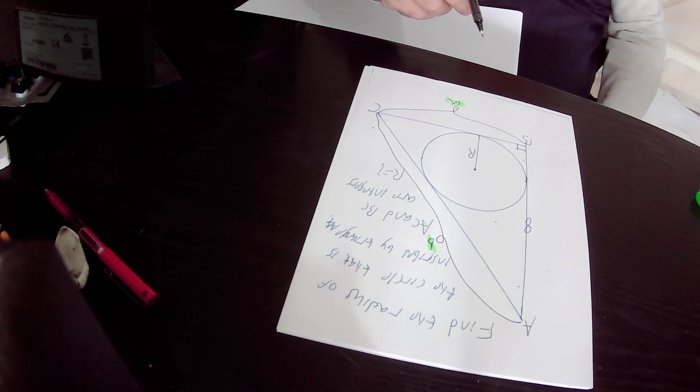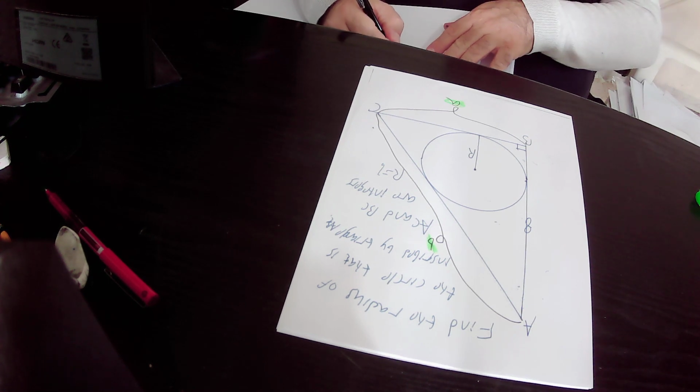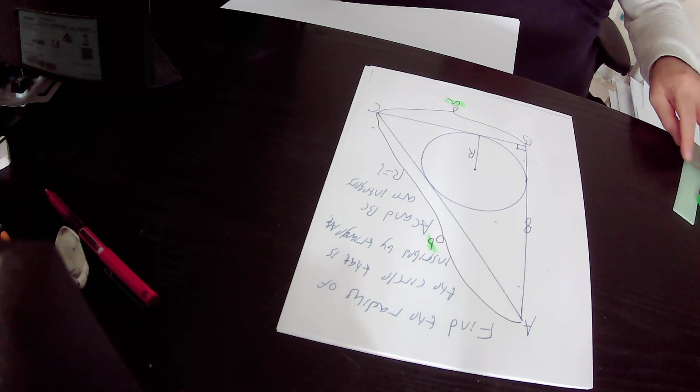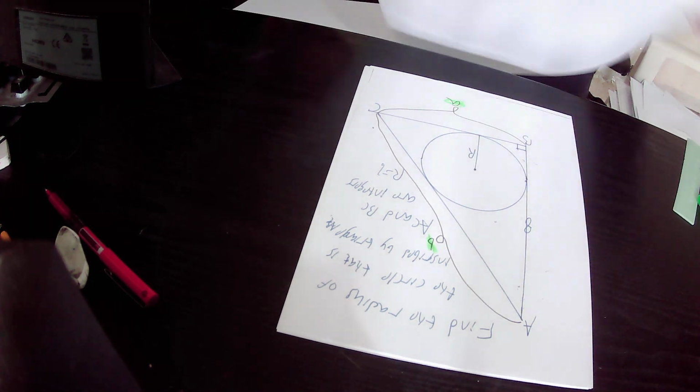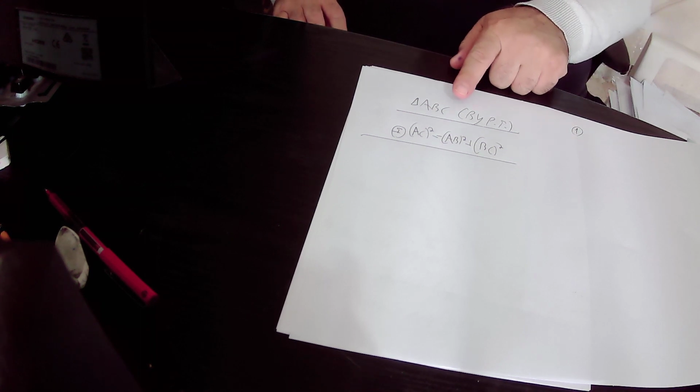equals AB square plus BC square. We repeat again, the right triangle ABC, by the Pythagoras theorem, the equation is AC square equals AB square plus BC square.